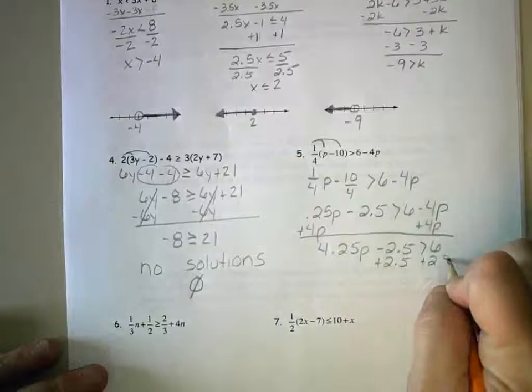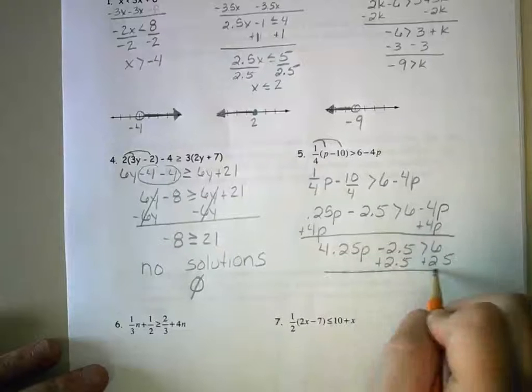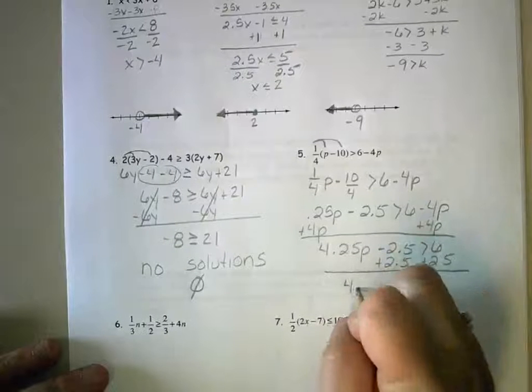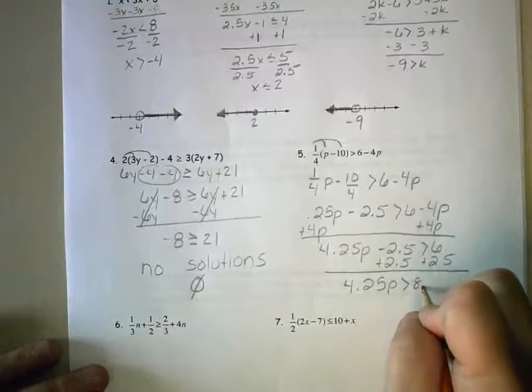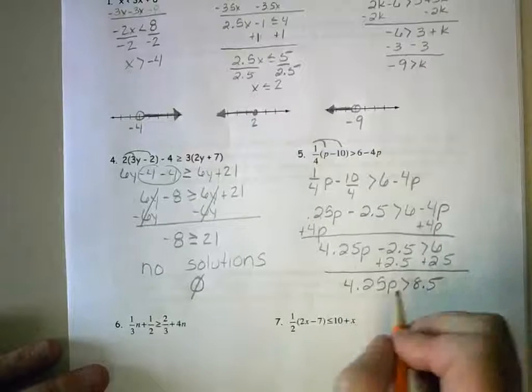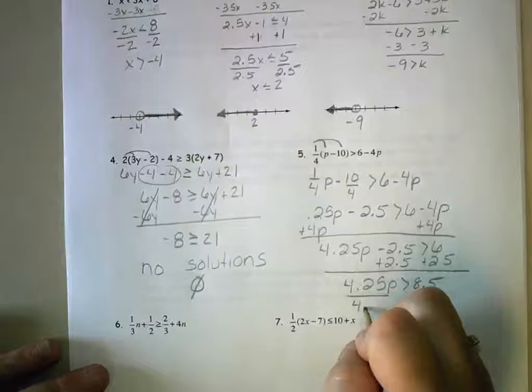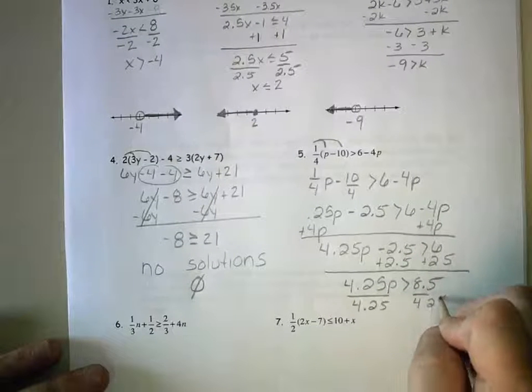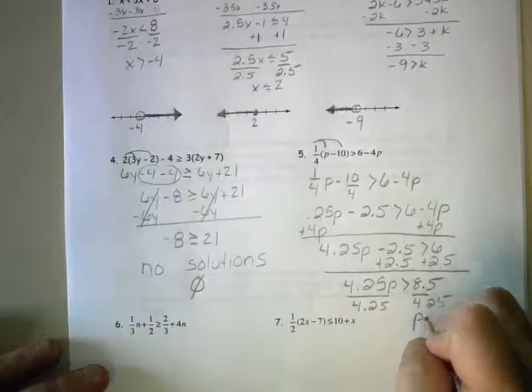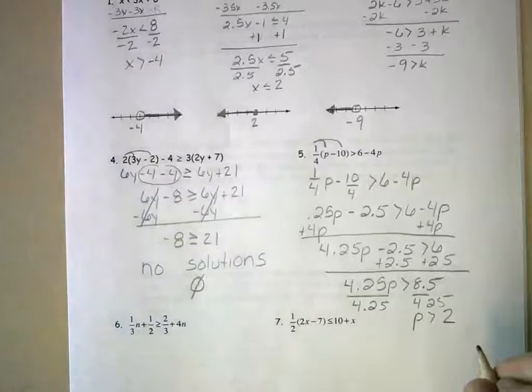Add 2.5 to both sides, and you have 4.25p is greater than 8.5. And when you divide both of those, you have p is greater than 2.